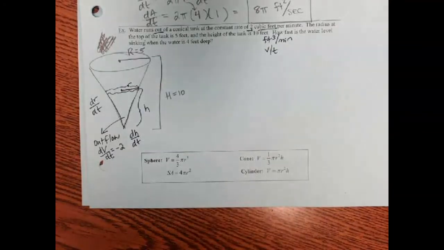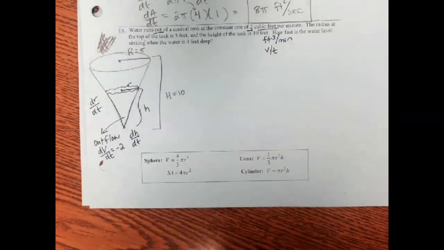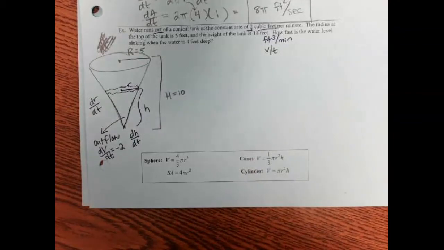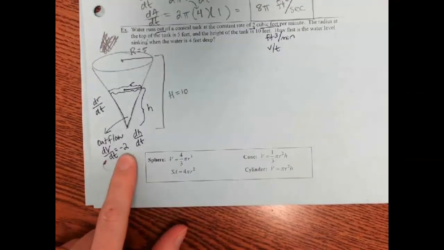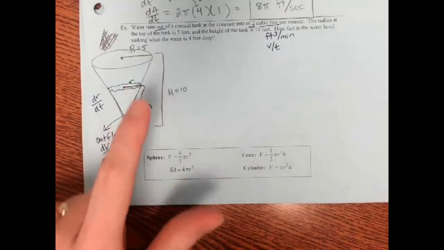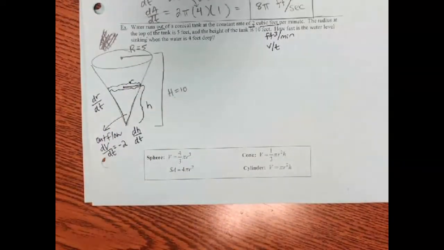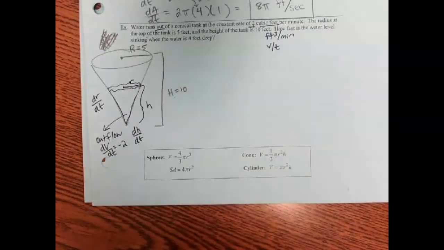Okay, sorry. Let's go ahead and figure out what other things this question gives me. It says 2 feet across the top. Oh no, we got the 2 feet flowing out. That's good. We got the radius at the top, which is 5. Okay, sorry, I'm back. I had to drink some water. My throat was just not having it. Okay, so let's see what else.